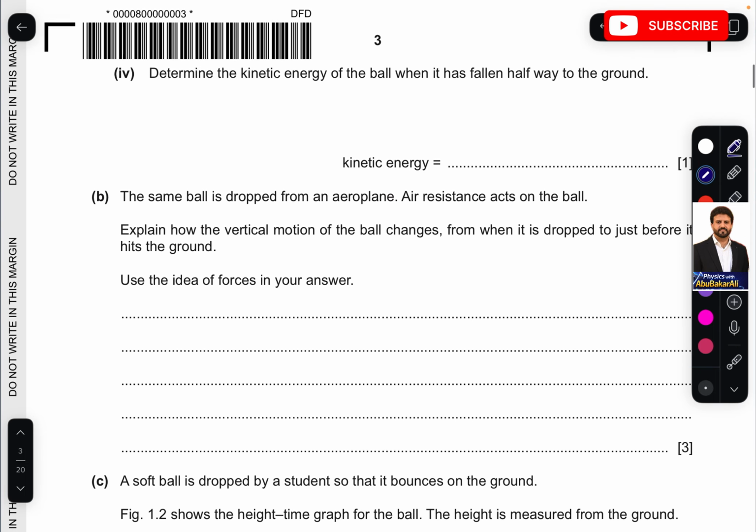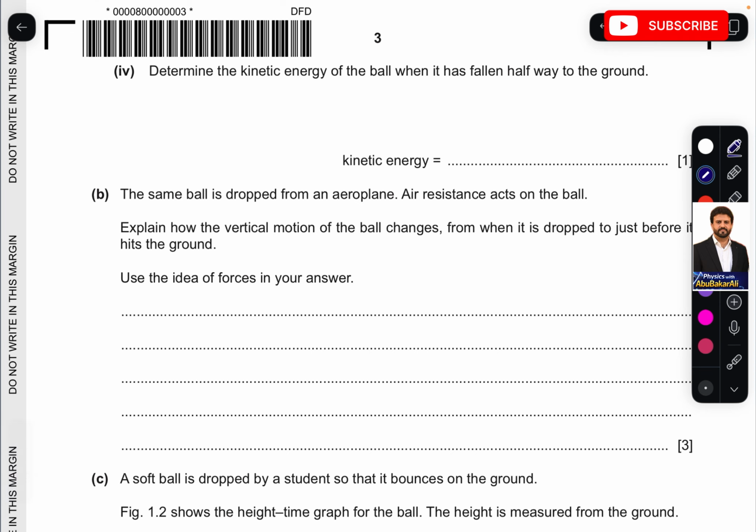Moving forward, determine the kinetic energy of the ball when it has fallen halfway to the ground. So we don't have to use the kinetic energy relation. What we know is that when it is at the peak, let's suppose maximum height, the only energy it will have is GPE, and kinetic energy is zero.